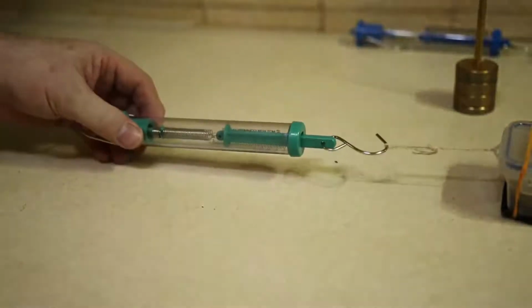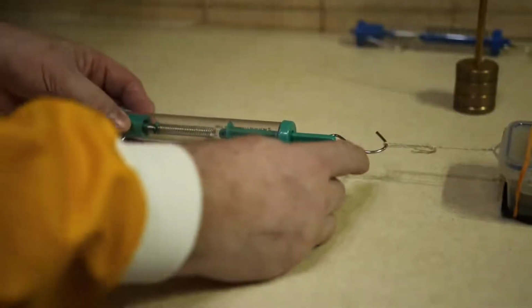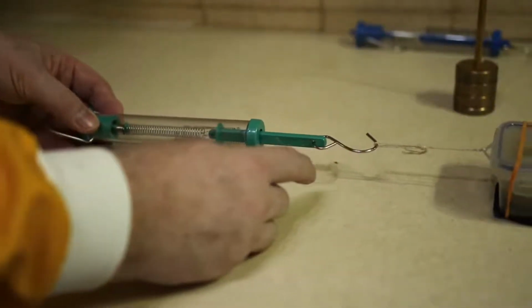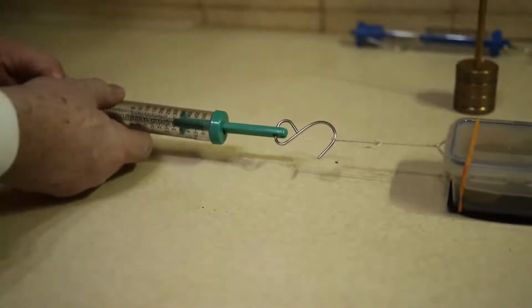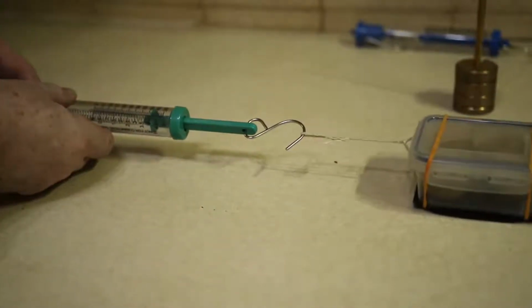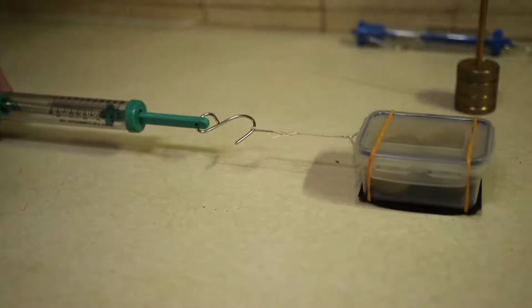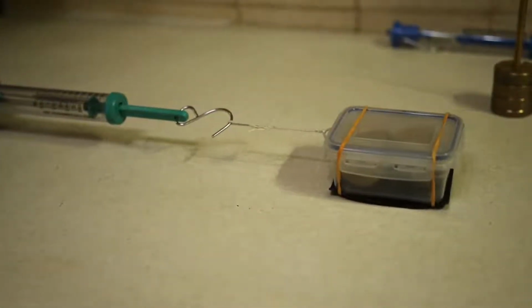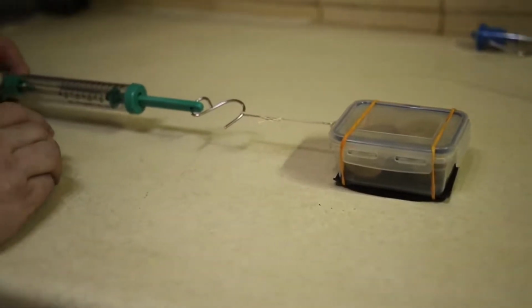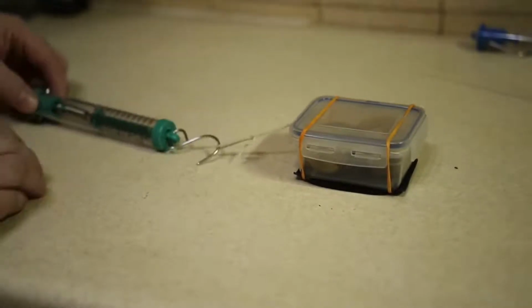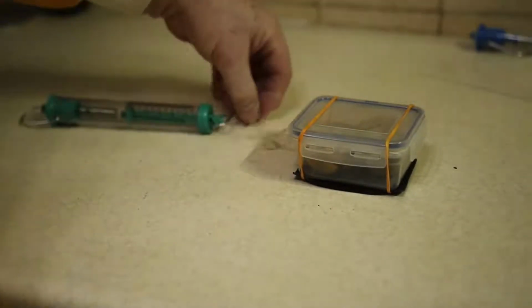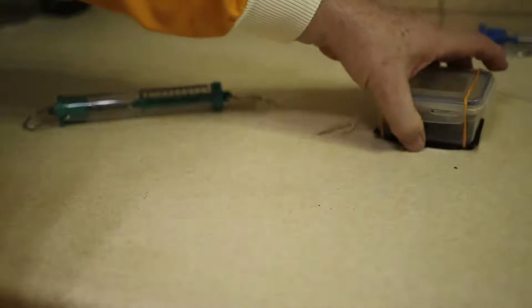So I've changed the system by increasing the mass, but we've also now increased the friction. And so I can now pull this along at about 4 newtons. What happens if we change the scenario?